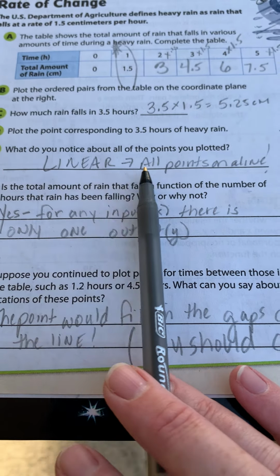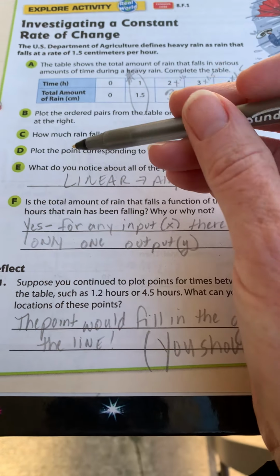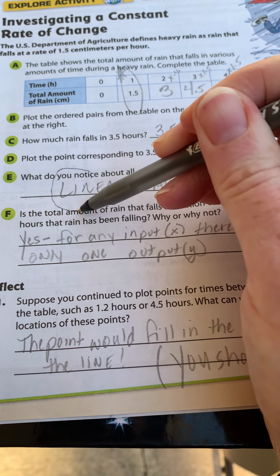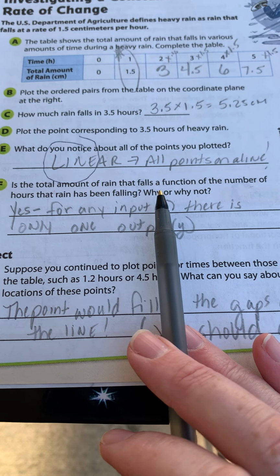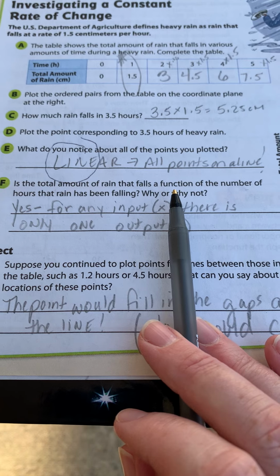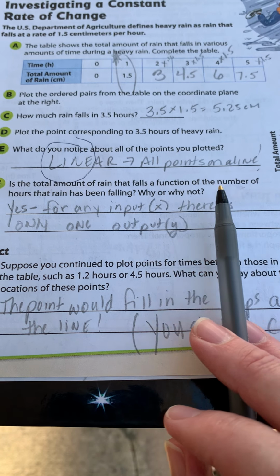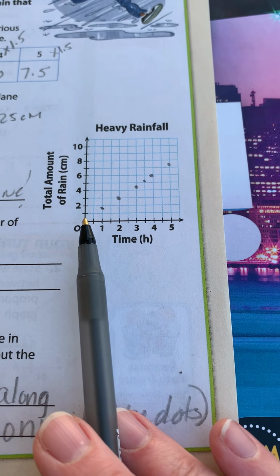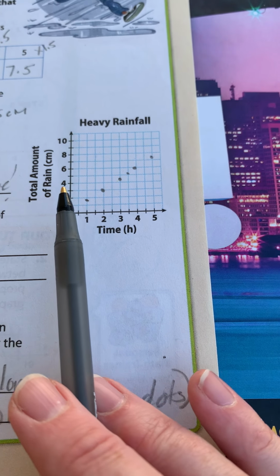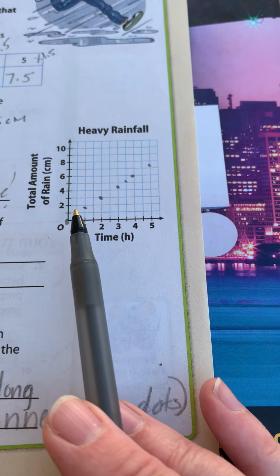What do you notice? It's linear and all points are on a line. Remember, linear, the base word is line. All points are on a line. Is the total amount of rain that falls a function? Remember, we talked about functions 2 weeks ago. Yes, it is a function because if you take a look here, every x only has one y. Okay, there are actually values here.